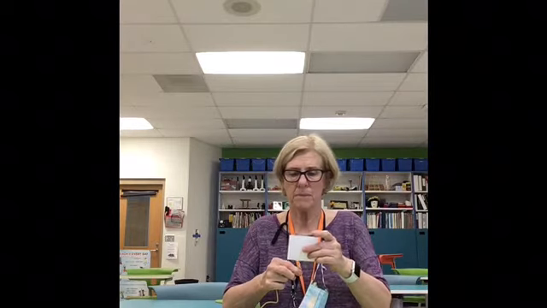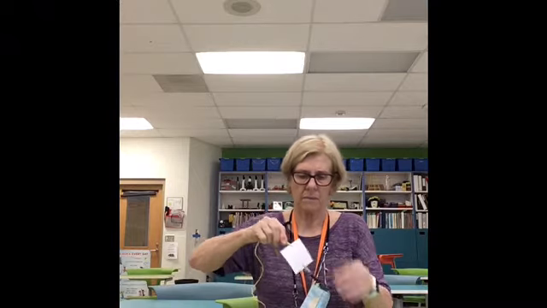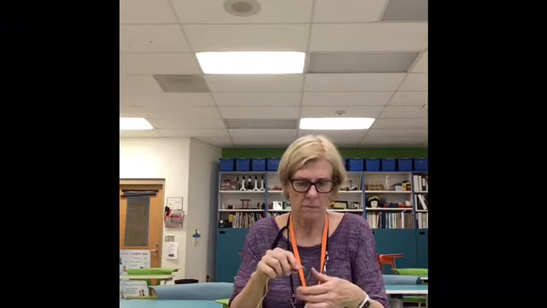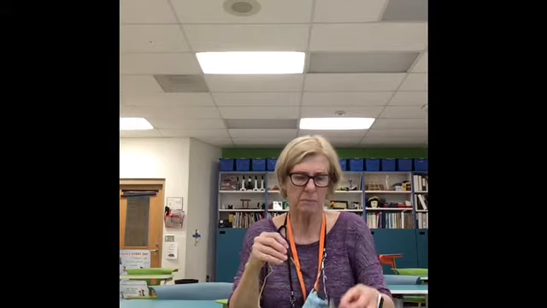Next I have paper. No light. So paper is an insulator. Next I have this screen. Now screen can be made out of metal or it can be made out of plastic. So let's test our screen and see what our screen is made of. So our screen must be made of plastic because it is not lighting the light bulb up.